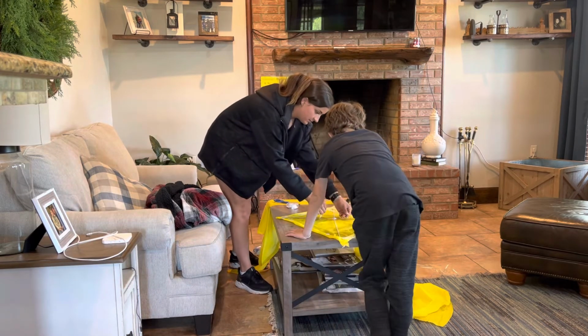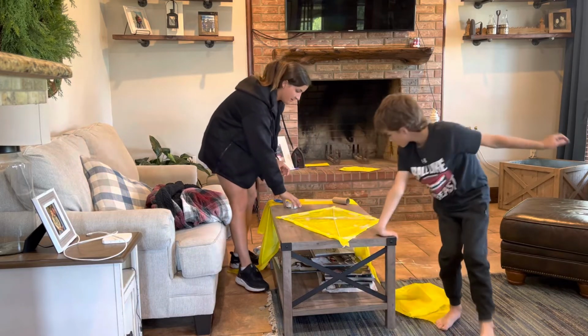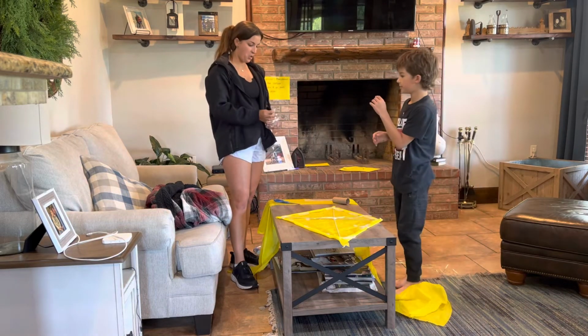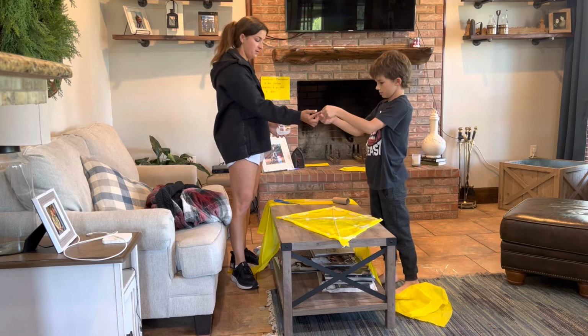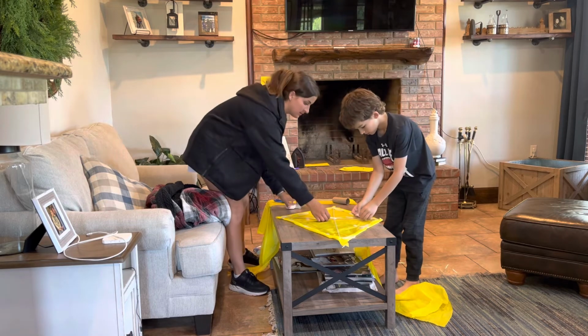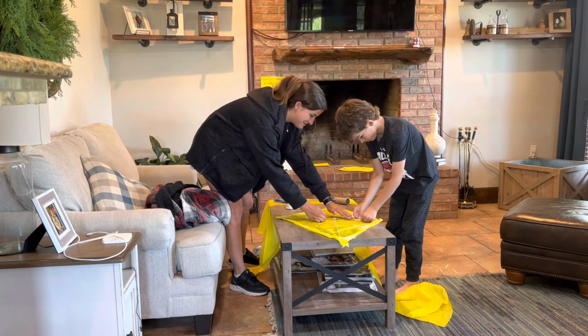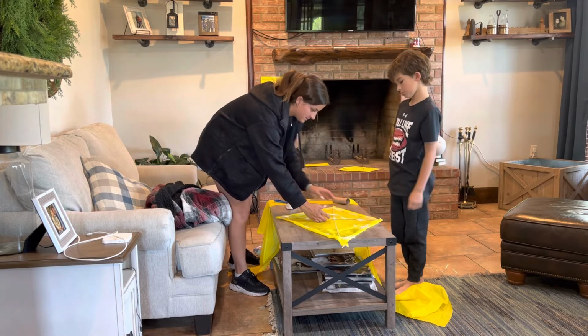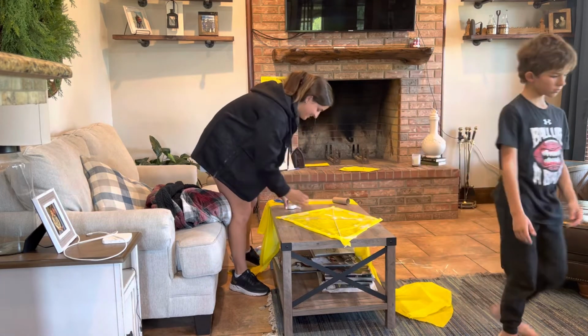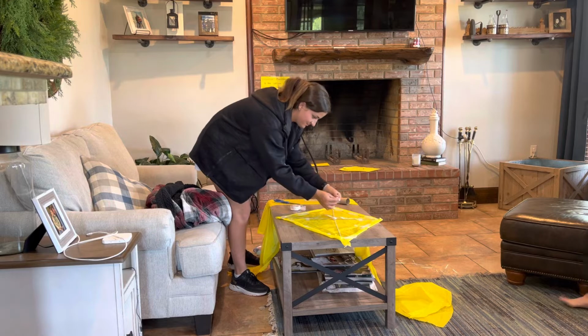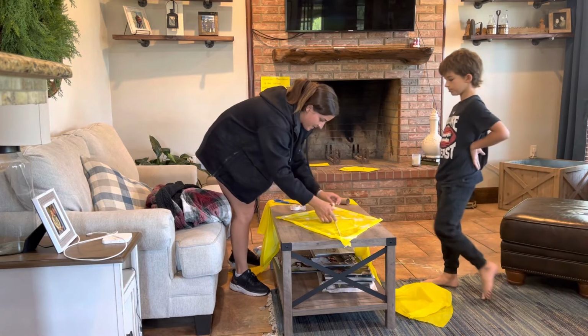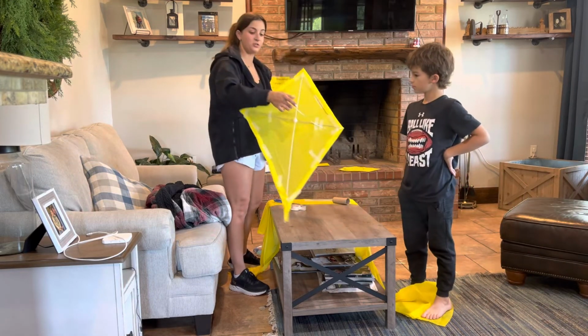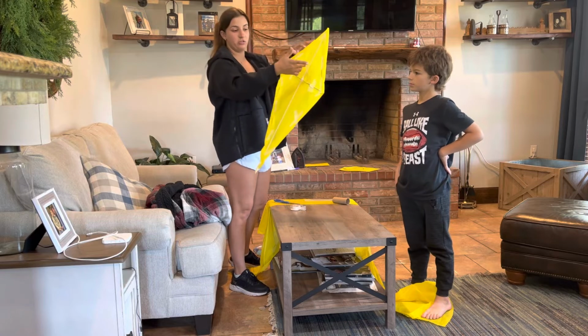And you want to give it a little loop. Perfect. Okay, so now you should be able to hold your kite up with that string you just placed down.